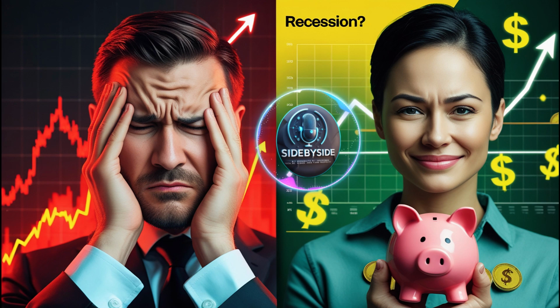Generally, we talk about 4 phases: expansion, peak, contraction, which includes recession, and trough. Let's start with expansion, sometimes called the boom. What are the key signs? What does that look like?